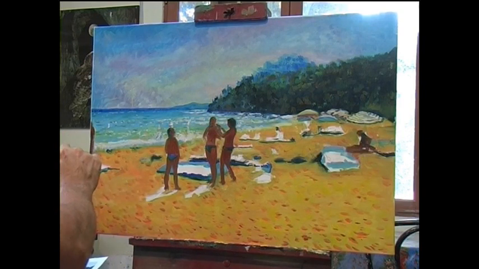I want this on the edge of the canvas here to help balance these central figures out, so I don't mind a figure just coming off the side of the canvas.